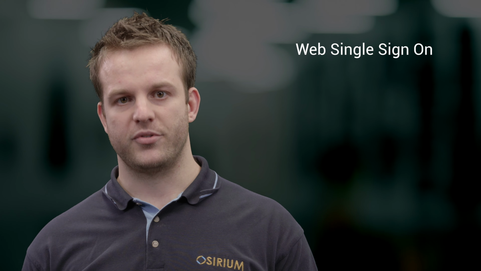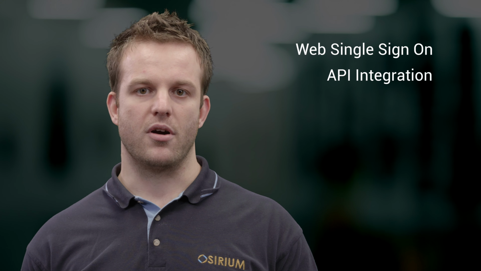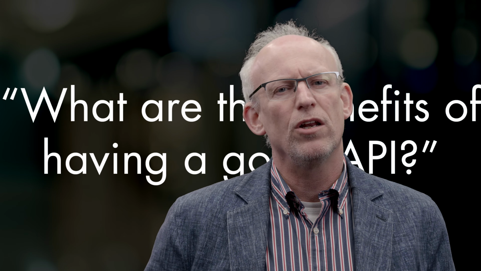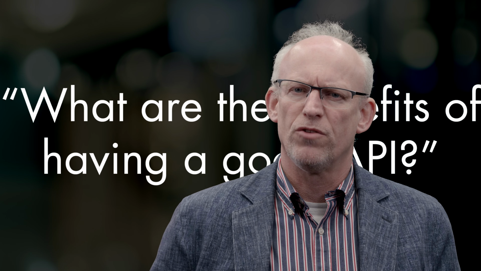It's really very similar to the way that we approach customer integration work, except we're the ones setting the requirements. Nessus is web-based, so there's web single sign-on, and it also has an API for task automation. I know you're working at the Python level, but what are the benefits of a good API?